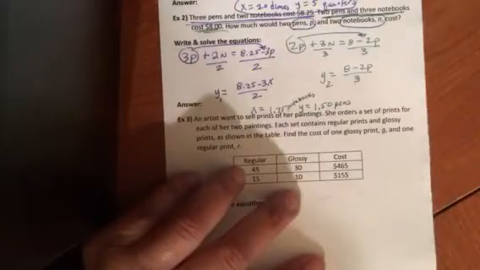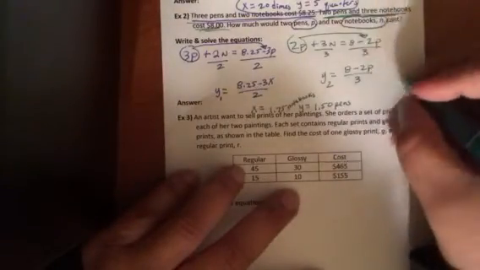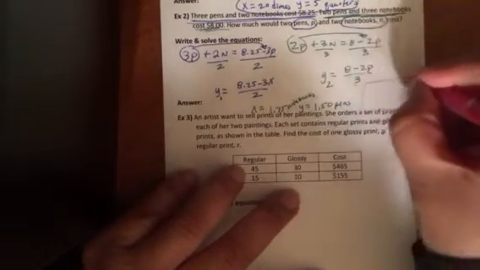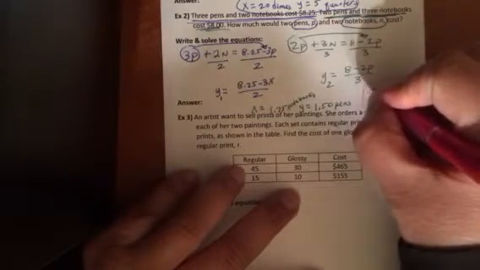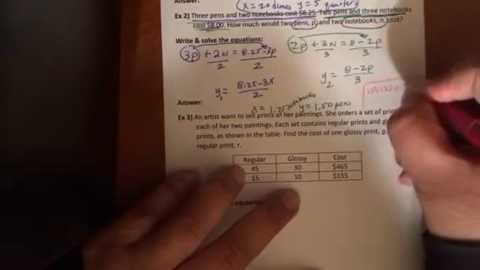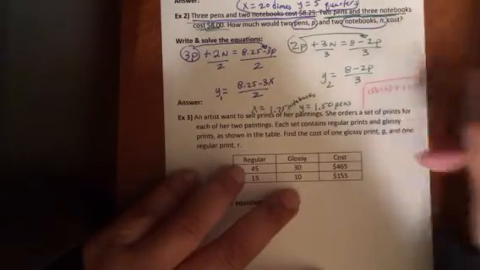So how much would it cost to buy 2 pens and 2 notebooks? So we would do this over here, kind of box this out. So 1.50 times 2 plus 1.75 times 2.